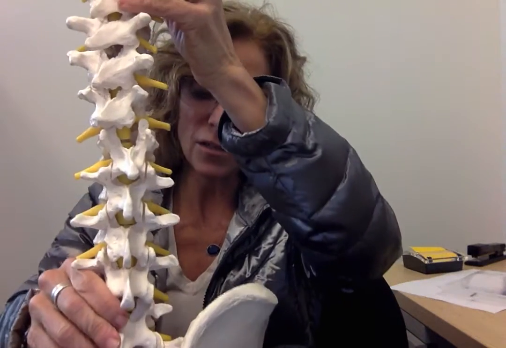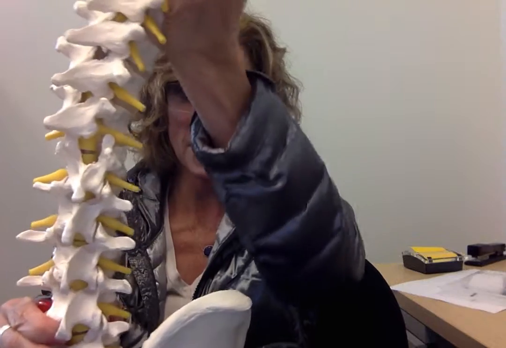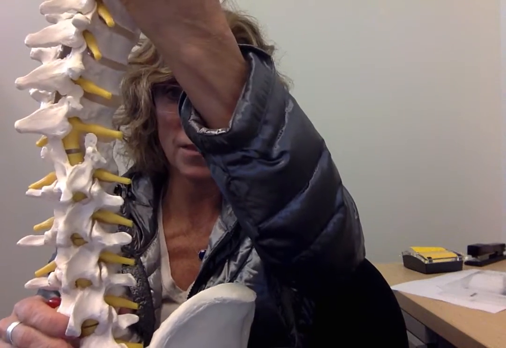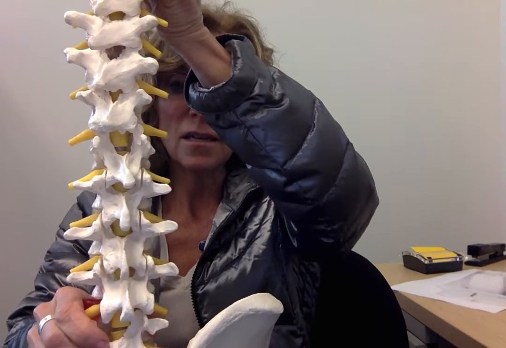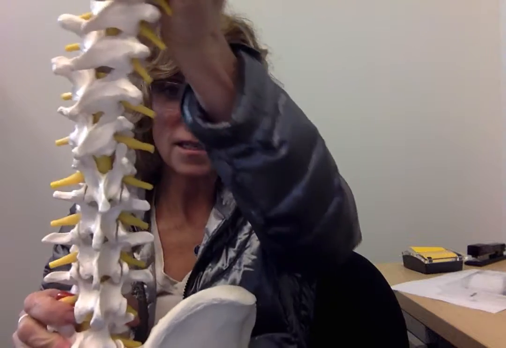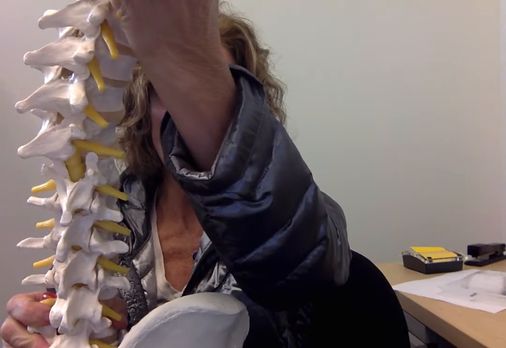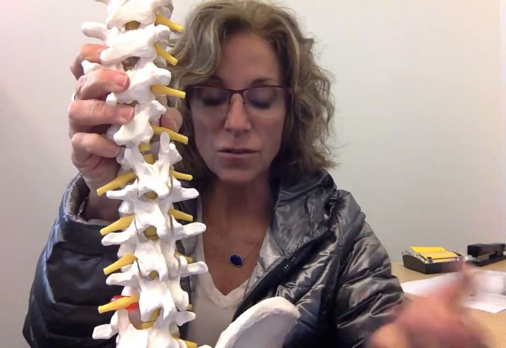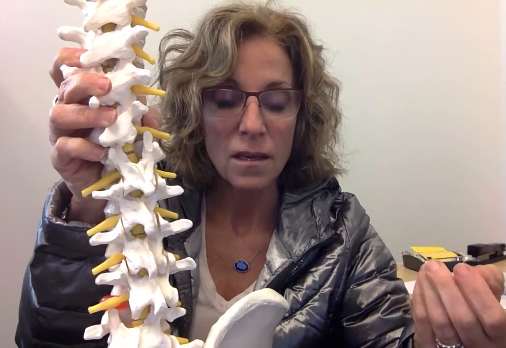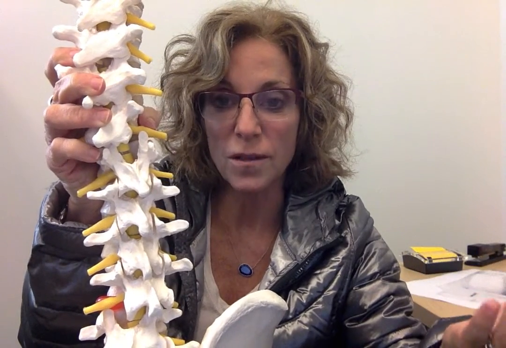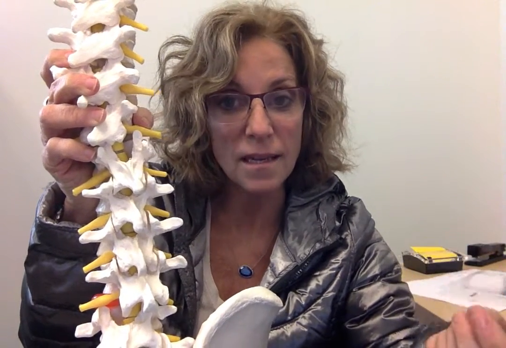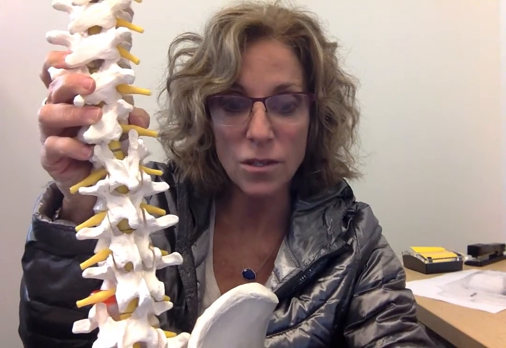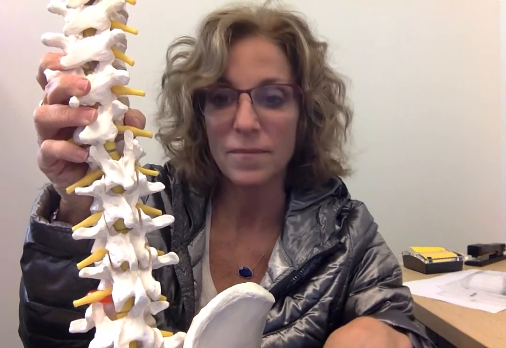He says, in neutral, side bending and rotation occur opposite. In flexion or extension, side bending and rotation occur in the same direction. So what does that mean for us? Well, that means that once we're out of neutral, side bending and rotation occur in the same direction. So a facet is either maximally closing or maximally opening.